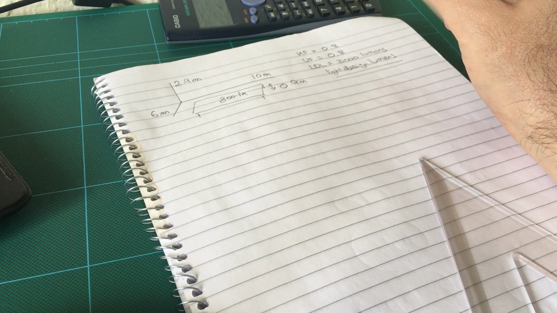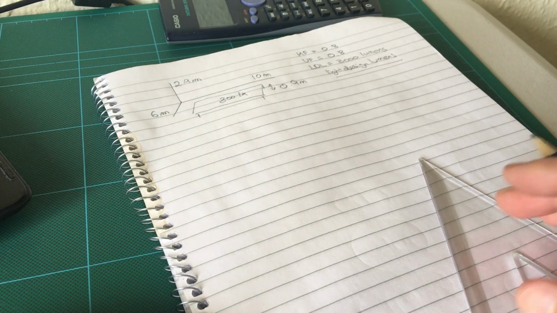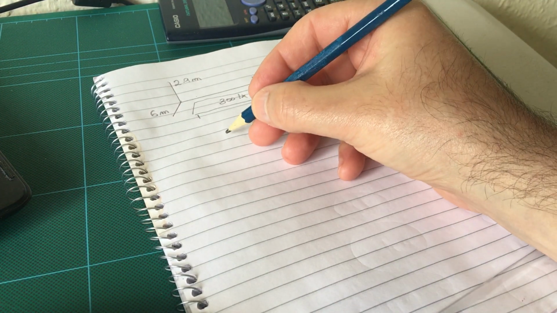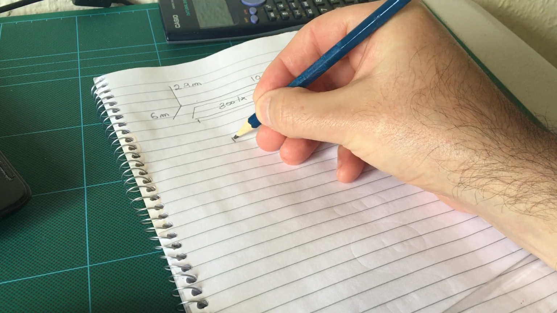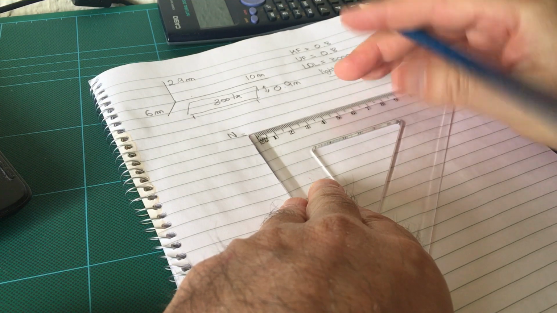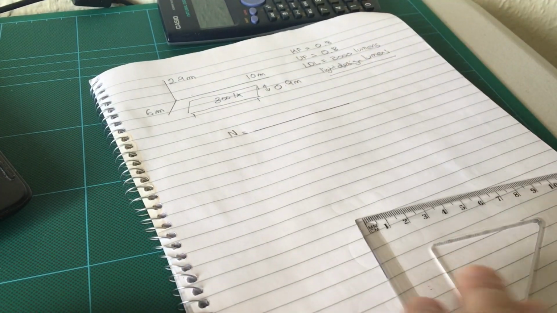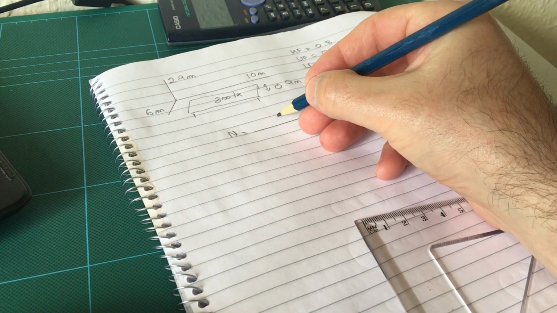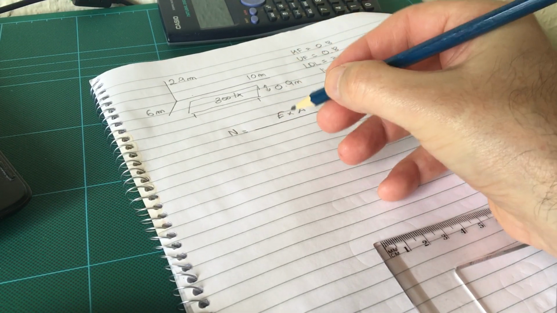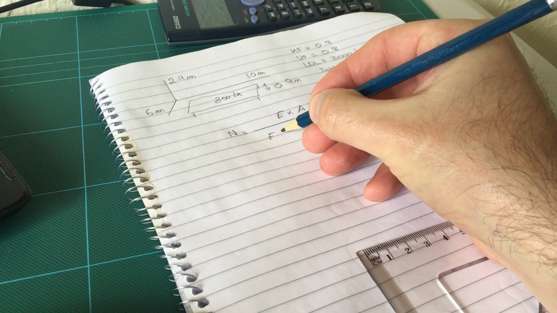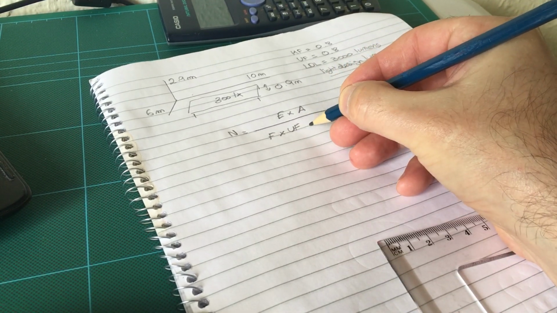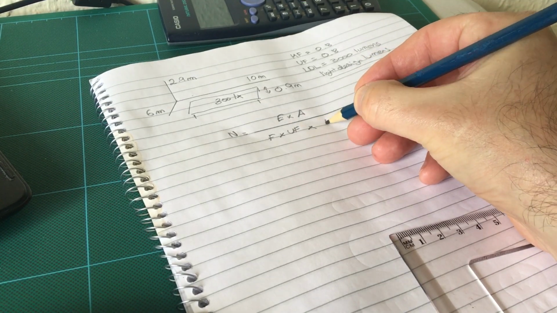Now, what we are going to do is use the formula that appears in your assignment paper. And this is N equals, because I got a ruler, I'm going to make this prettier, E times A, and then you got F times UF times MF.